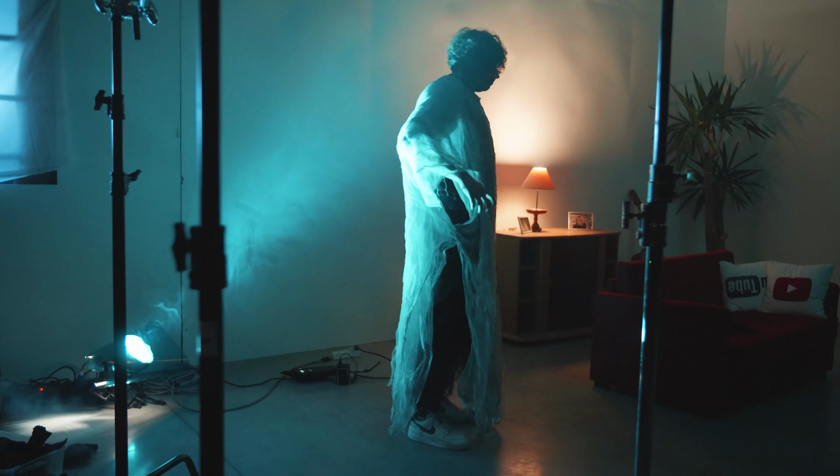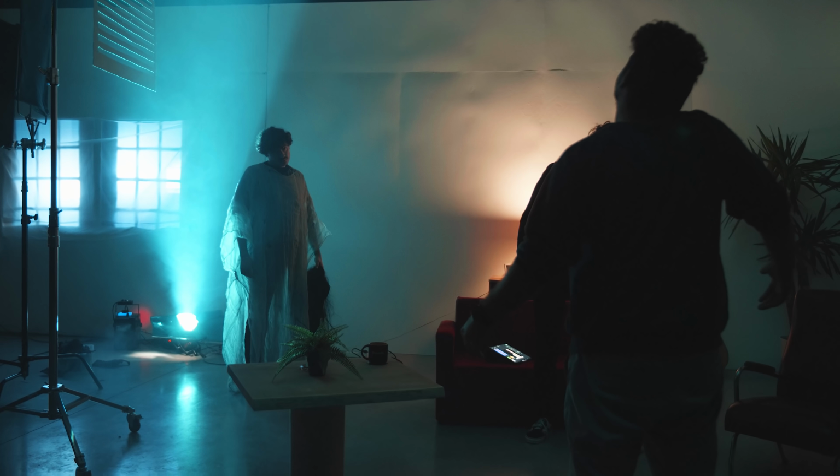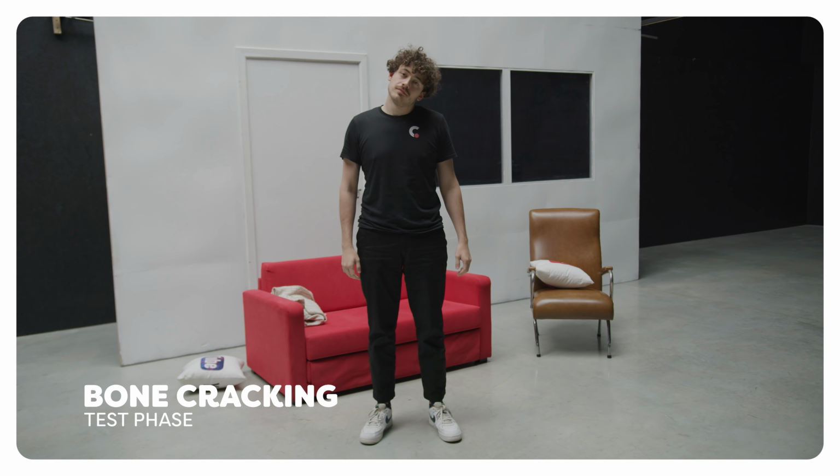But the movements he needs to do are done slowly and super controlled. This is very important. We tested multiple options and found out that fast movements don't work. So do your movements slow and controlled.